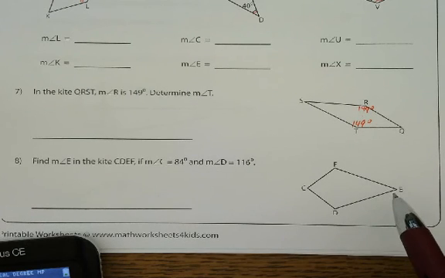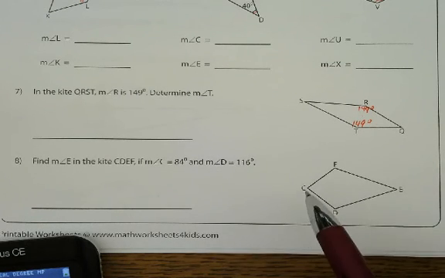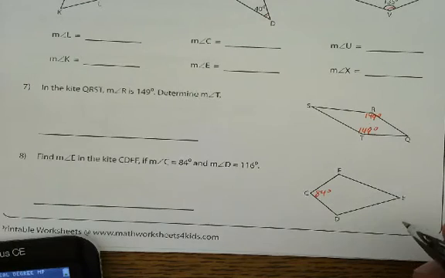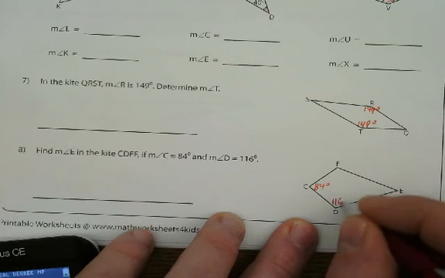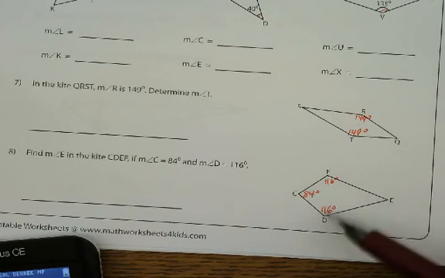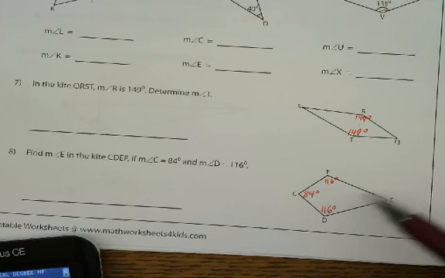Number 8, find the measure of angle E in this kite. They're telling the measure of angle C is 84 and the measure of angle D is 116. So short diagonal, those opposite angles are congruent. You'll be able to figure out what's left here.